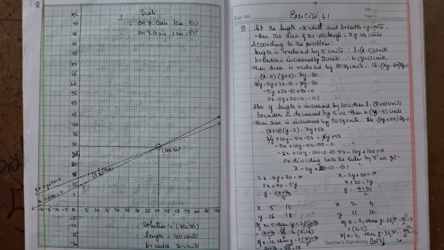So you should understand the problem very carefully, children. There is a rectangular garden or a rectangular field, which is having some area. Then if its length is reduced by 5 units, breadth is increased by 2 units, area is reduced by 80.